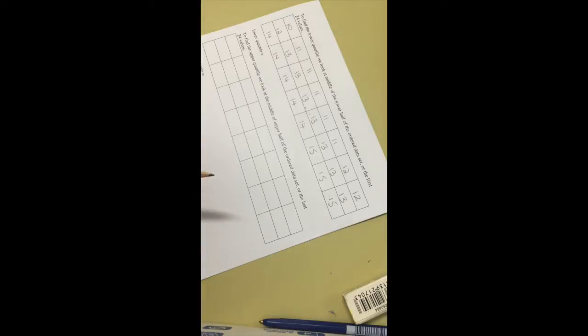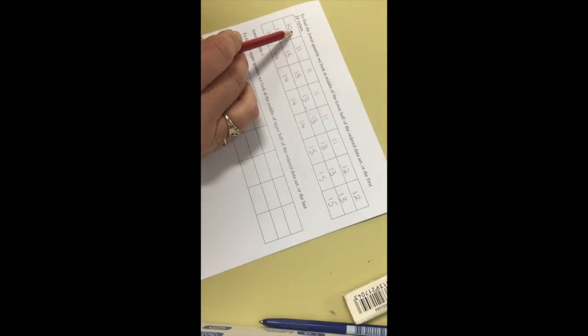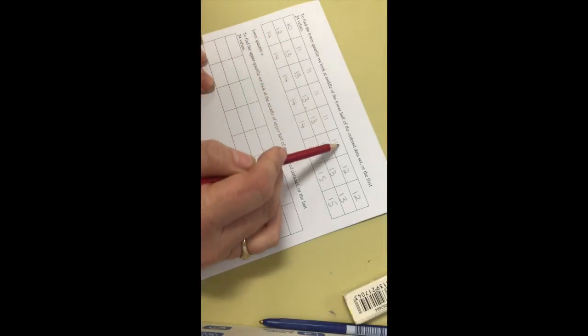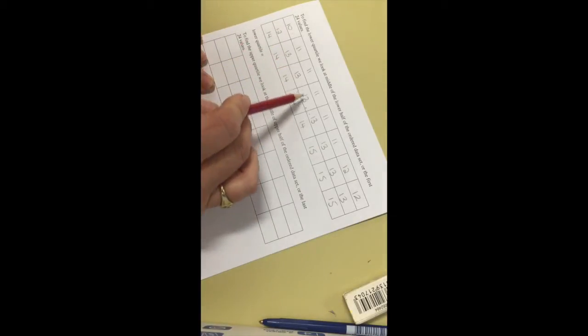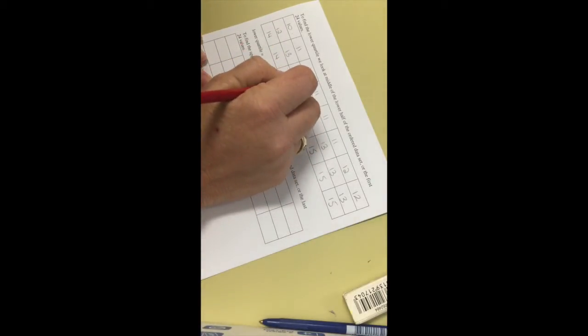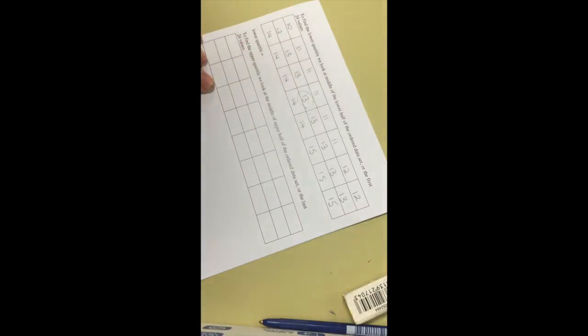Once you have filled in the lower half of the data, you now need to find the centre number. This amount is an even number, so we're going to have two numbers in the middle. First of all, look at 24. Half of 24 is 12, and we'll count 12 in from this end. 1, 2, 3, 4, 5, 6, 7, 8, 9, 10, 11, 12, and we'll put a circle around that number.